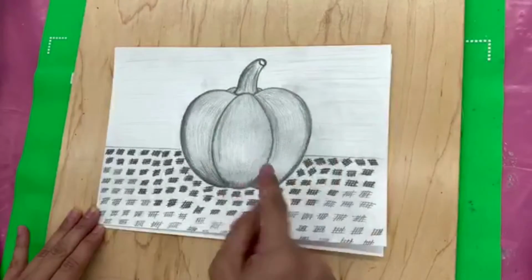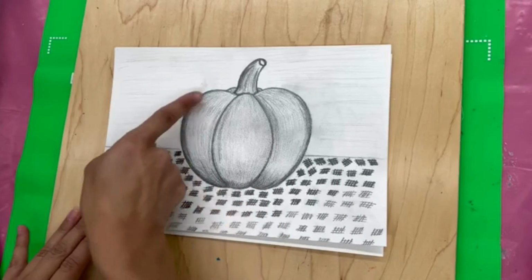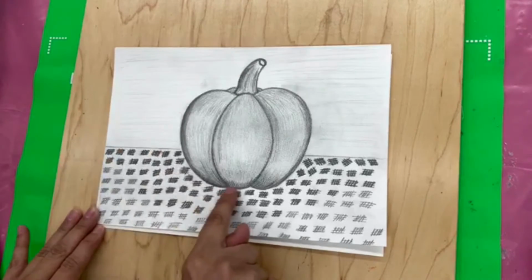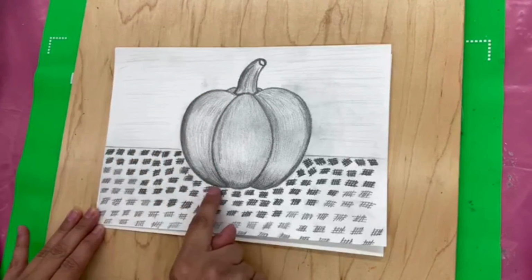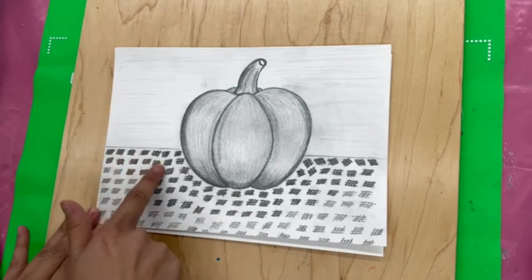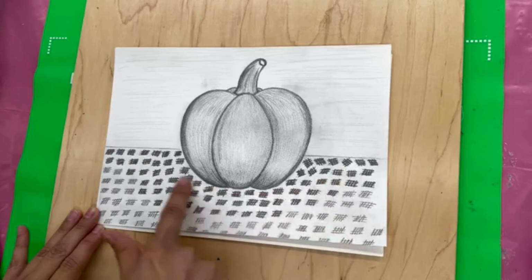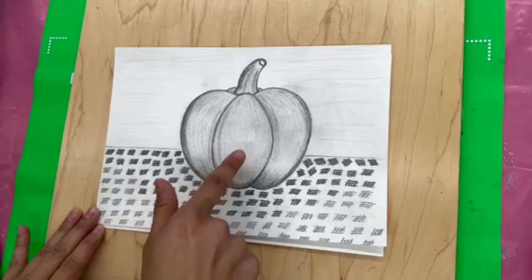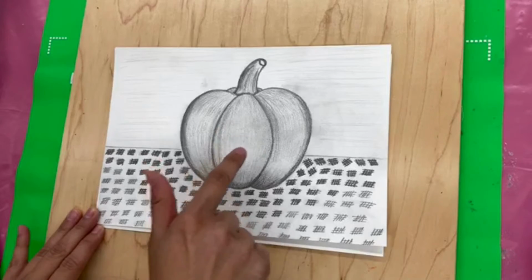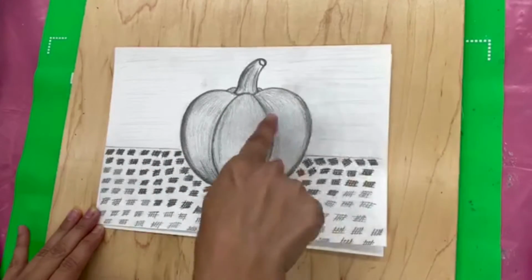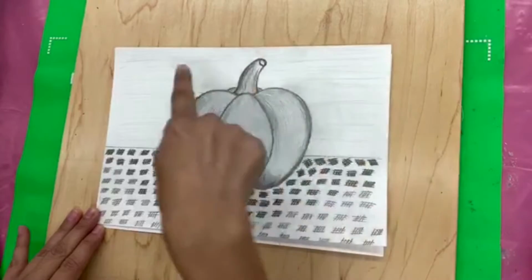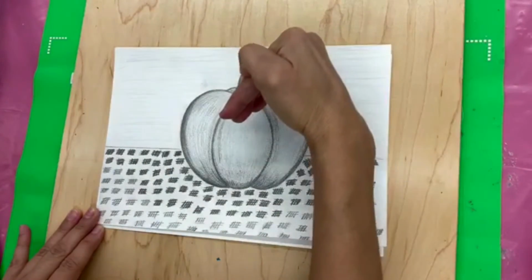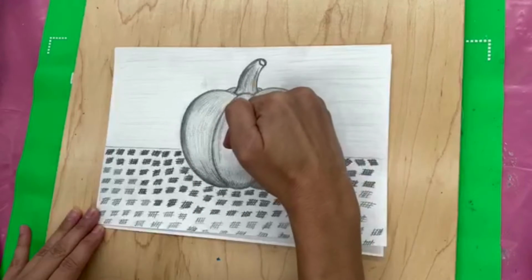And before we actually get started, why don't we just take a look at, again, the dark areas of your picture. We have it here on the side and on the bottom. And then how about the foreground? You see all these dark cross-hatching lines, right? And then you see your light areas. So we see light here in the center of your pumpkin, and then here in the background. So that means what? The light is shining down in this area, right?